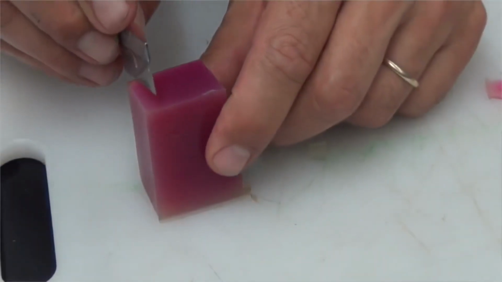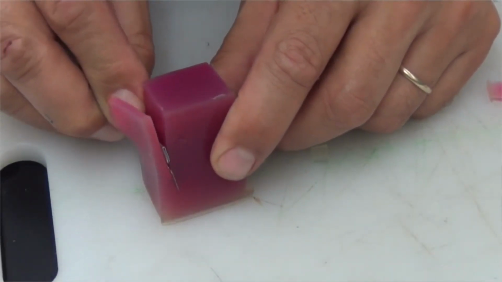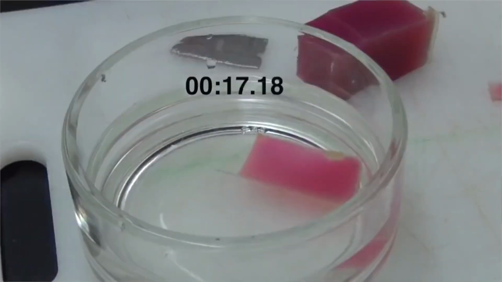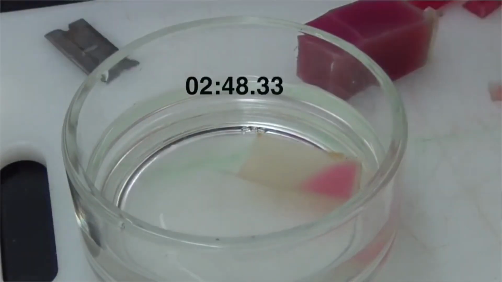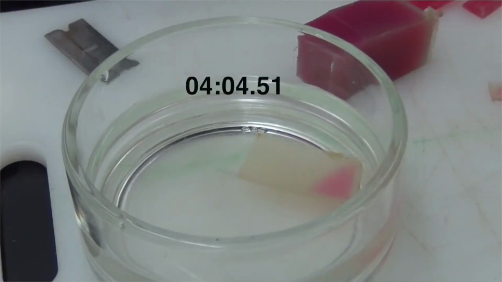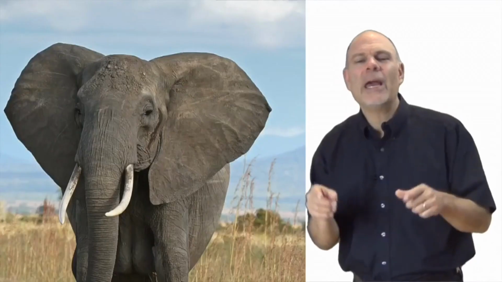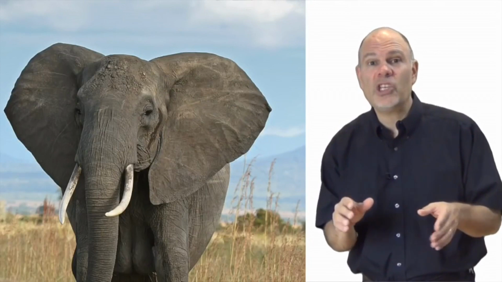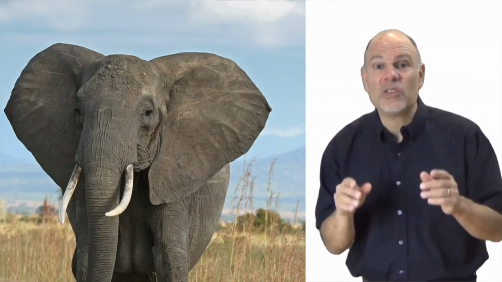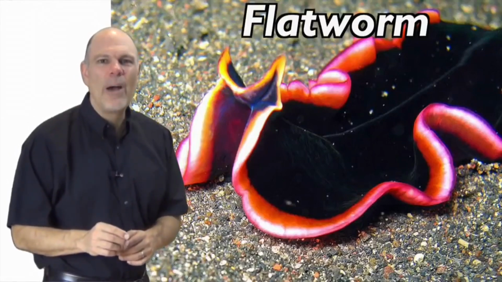To simulate this, let's cut a flat sheet of our phenolphthalein agar and put that in vinegar. Because it's flat, this flat sheet has a very high surface area to volume ratio. So it's very easy for the vinegar to reach the entire volume of this sheet in a relatively short time. Summary: big flat appendages with their high surface area to volume ratio are often adaptations for radiating heat into the environment. And how about this flatworm?